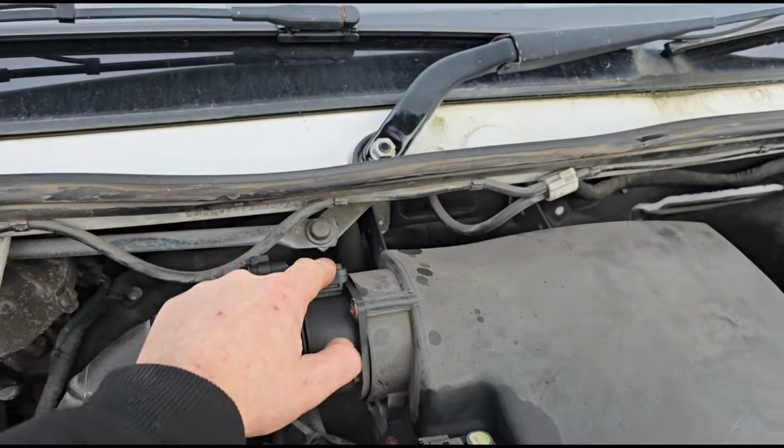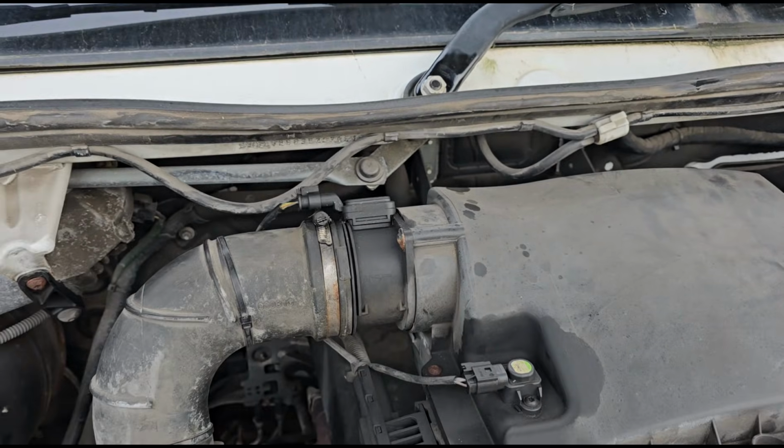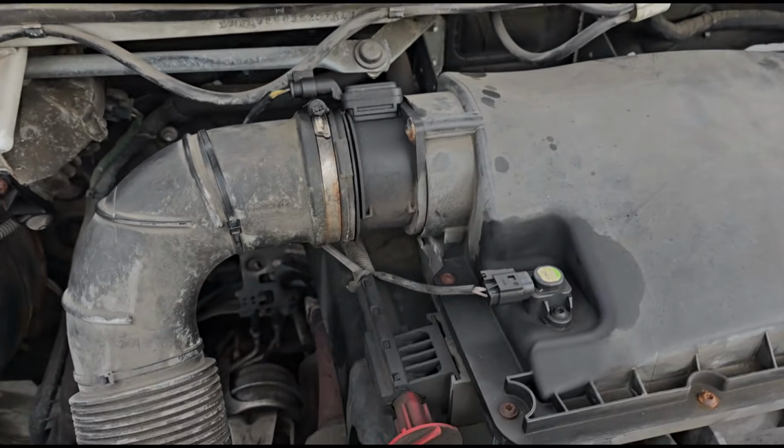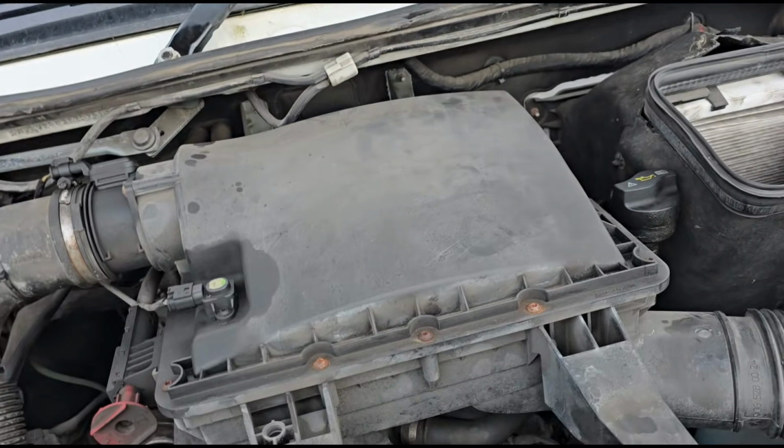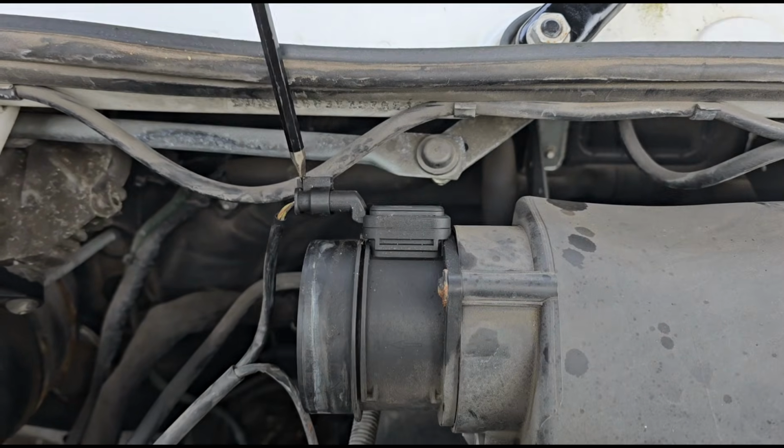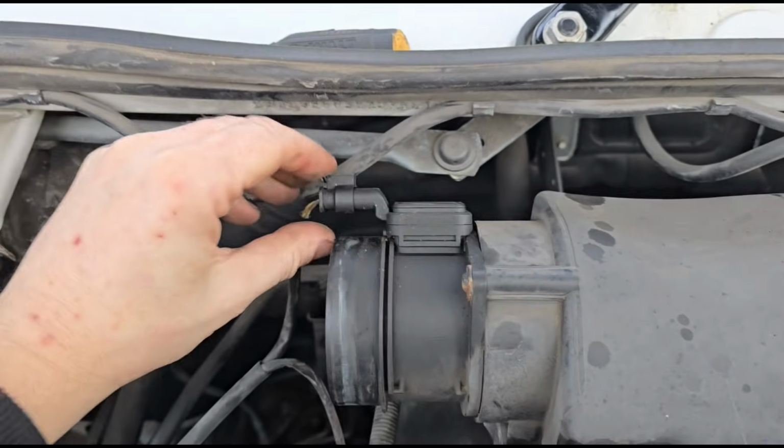Right, what I can't seem to find on the live data is just an actual reading of the airflow sensor, which is not helpful. Yeah, probably have a look at the air filter, see if that's blocked.